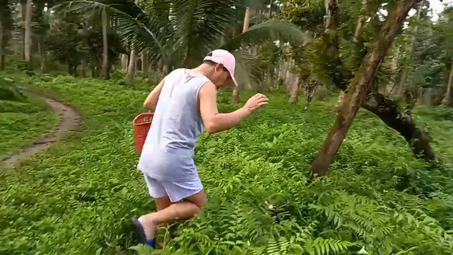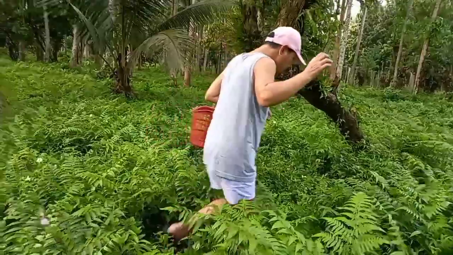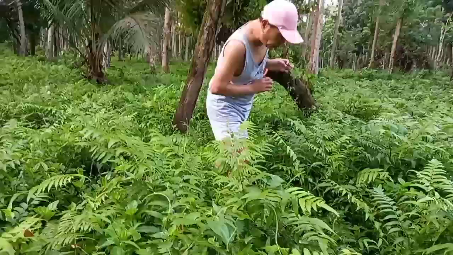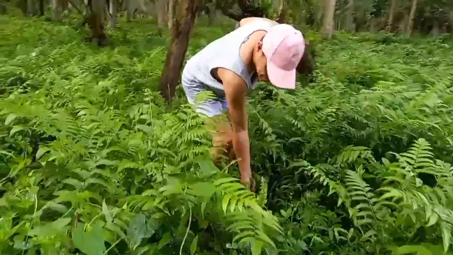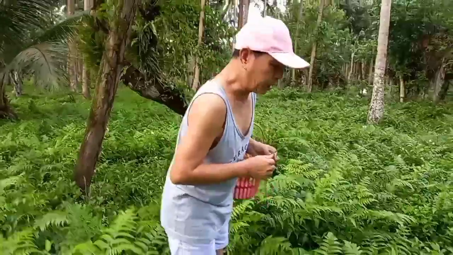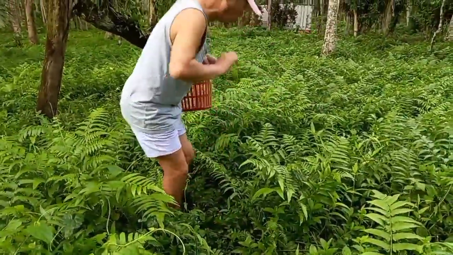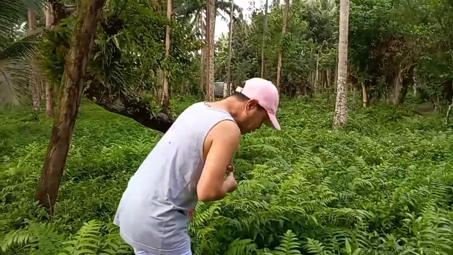What's this? Fern. Oh my God. I can see. Where is it now? So just like this. So here, one and another. So this is newly, what do you call this? The pako that we should get in order to cook. Look at this. So they are so fresh.